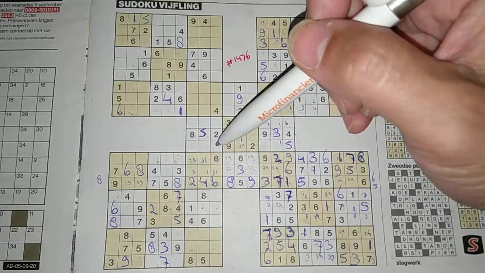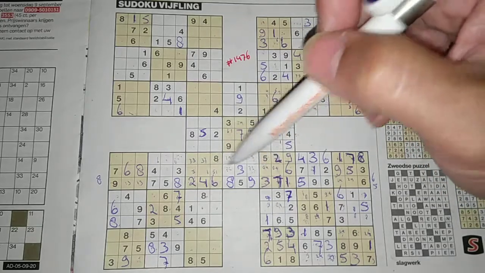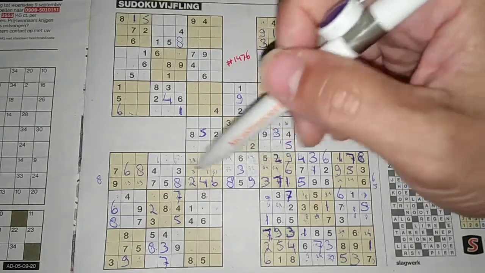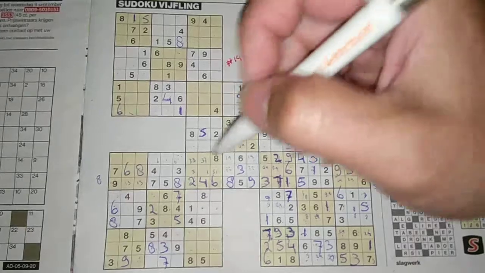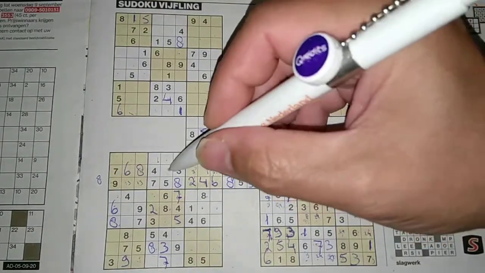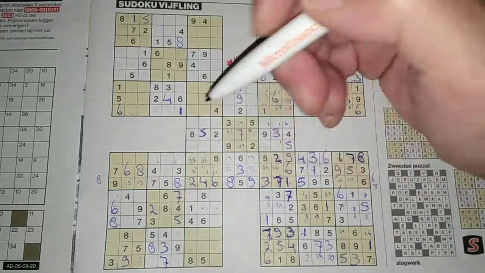And the 9. Yeah, the 9 is missing here. 9 could be everywhere. 5, 1, 9. That means 1 box left. In this row 5, 1, 9. This should be a 2.